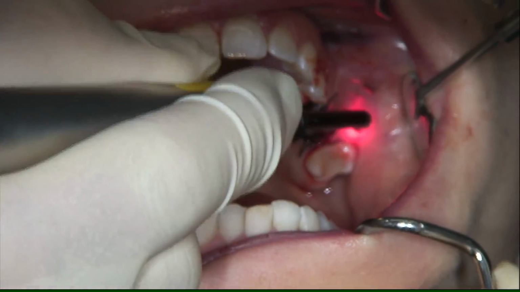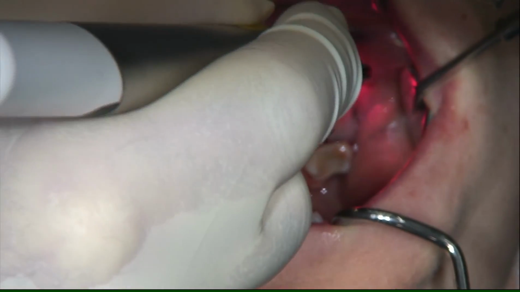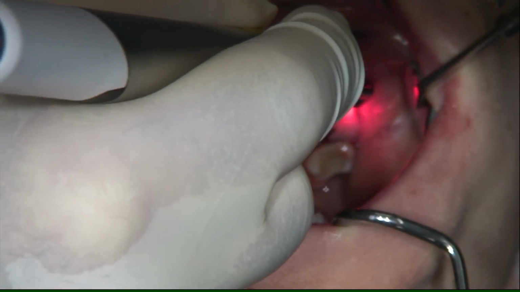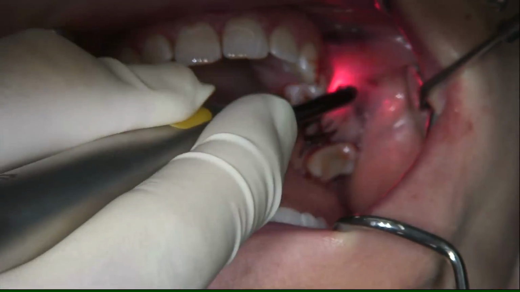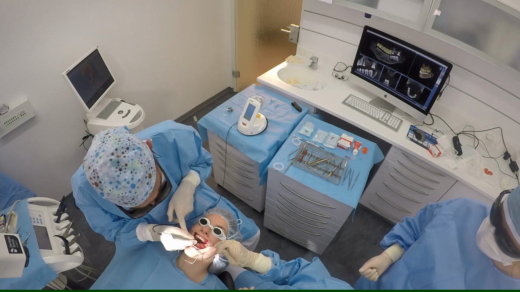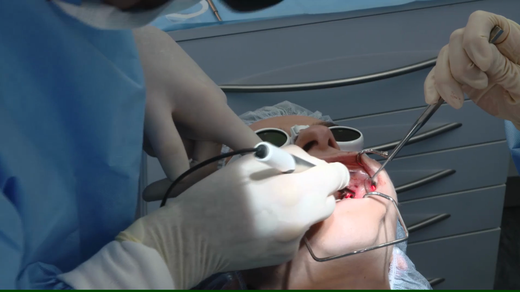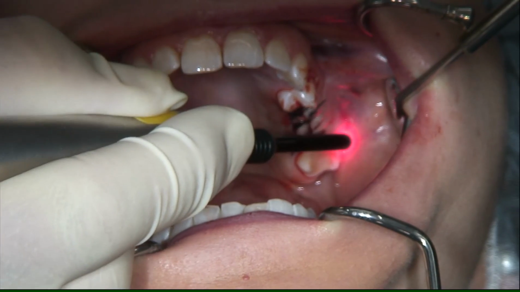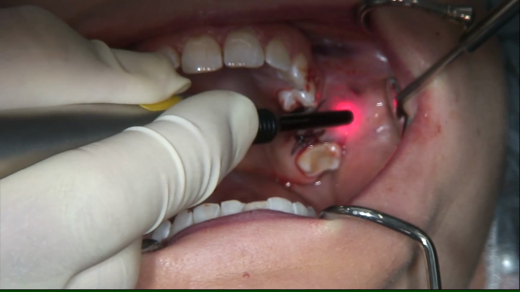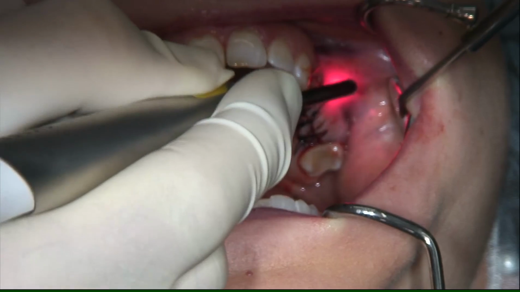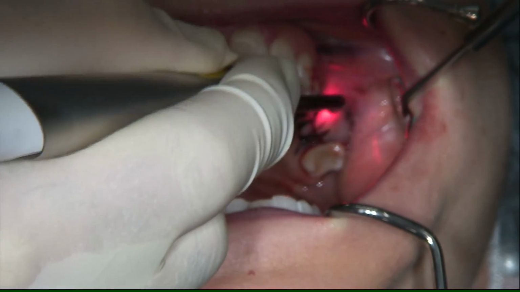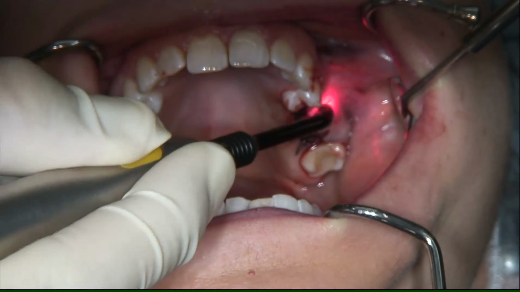So the diode is used to reduce the bacterial levels, and the result is a better long-term prognosis. It's also used in periodontology and endodontics. The time you're using this soft laser on average is around 120 seconds.